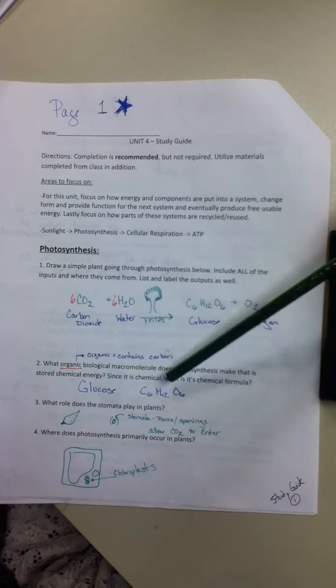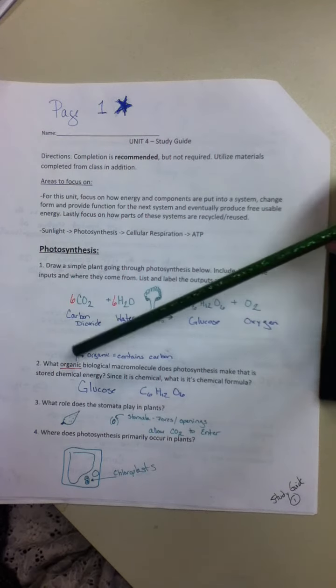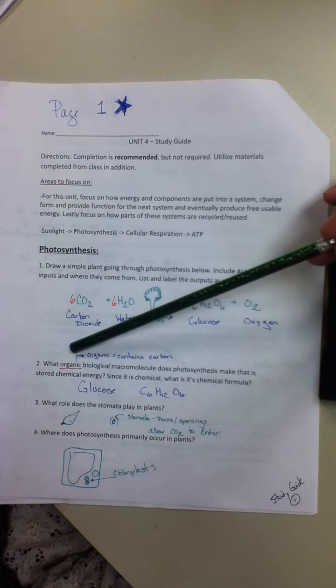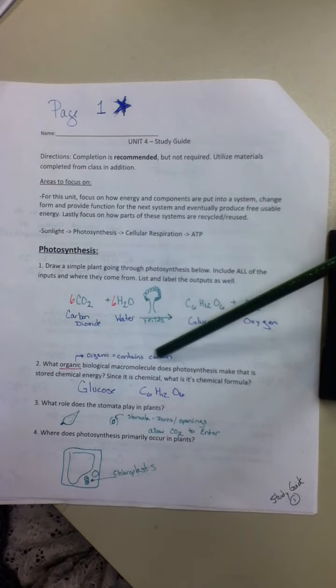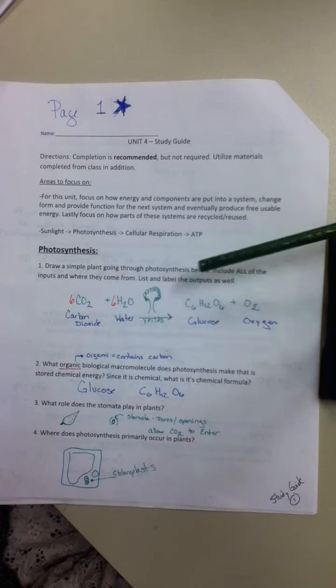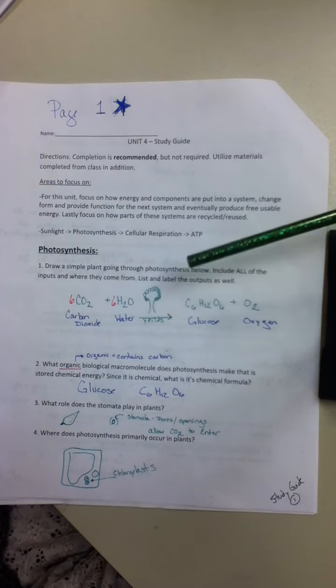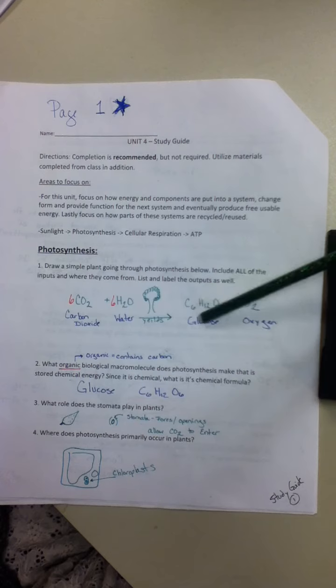Since it's a chemical, what is its chemical formula? All right, so I just made a little note to myself to remind myself that I do know that organic means it's something that contains carbon. So if we look back up here, all right, carbon dioxide contains carbon and glucose contains carbon.